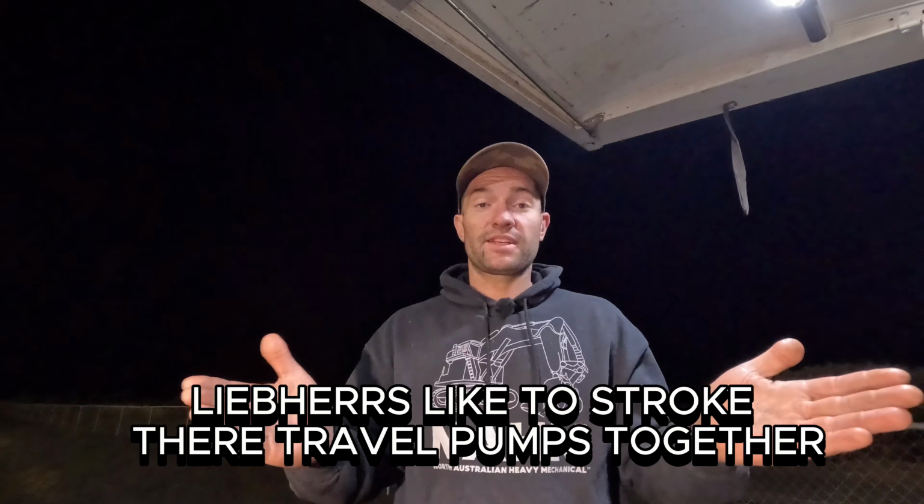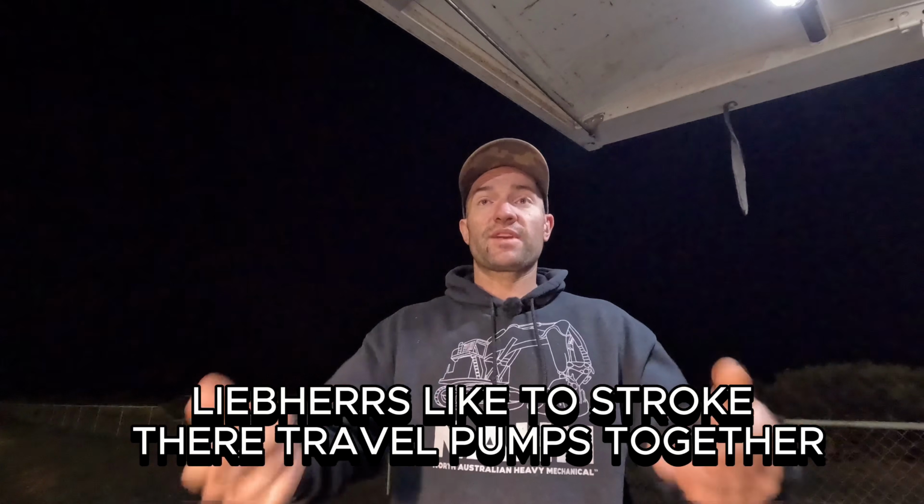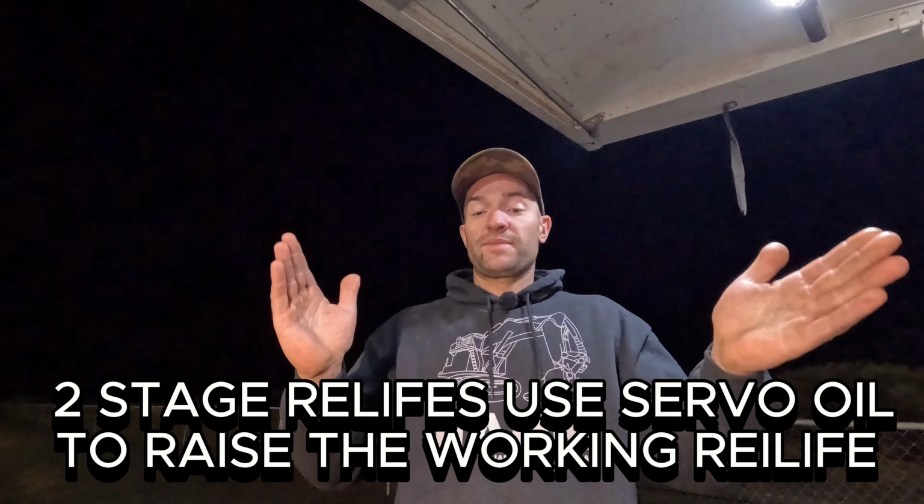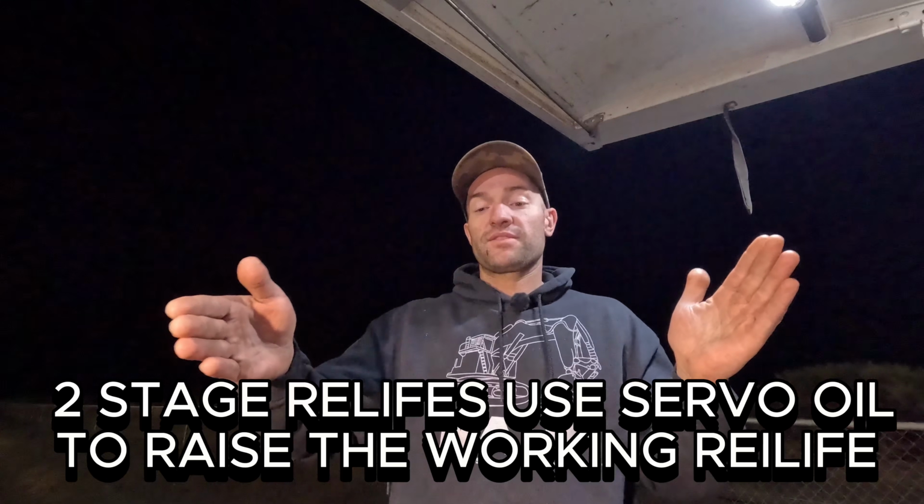First up, I'll give you a 9350, for example. Pretty basic setup. It has 4 main pumps and 4 valve banks. Valve bank 1 goes to pump 1, and so on. 3 and 4 do your travel. They have 2-stage reliefs on these ones, and they punch their travel up to 350 bar. One valve bank does left travel, one does right travel.